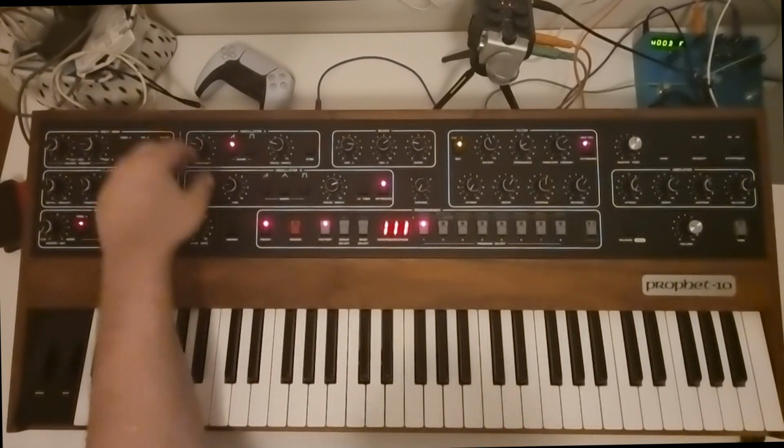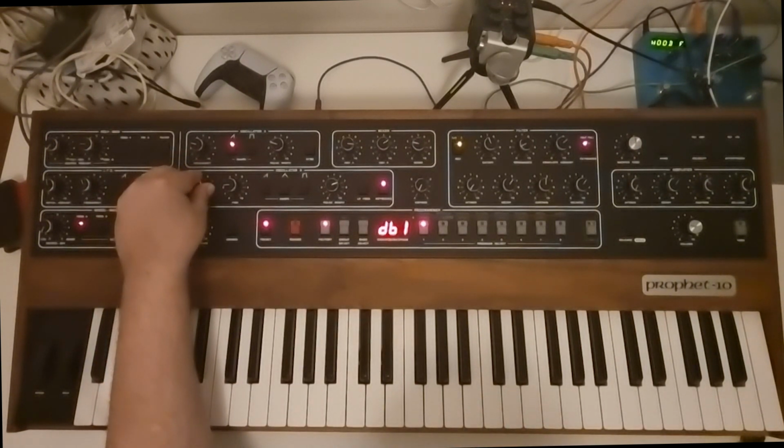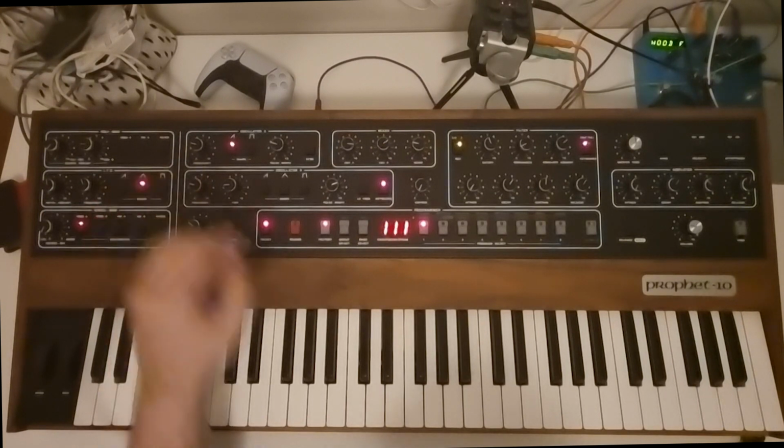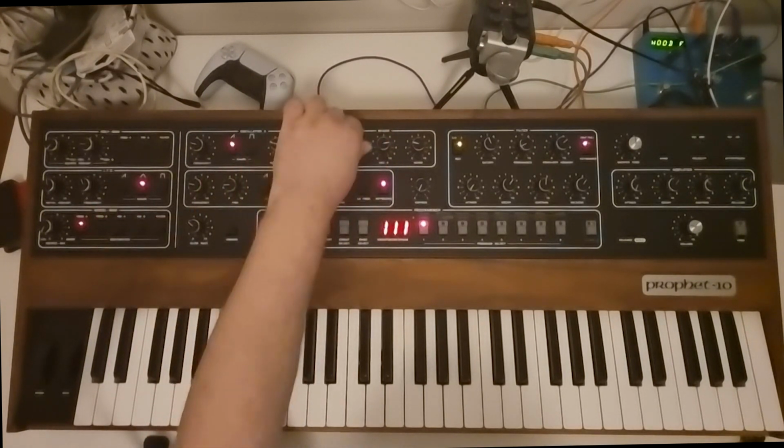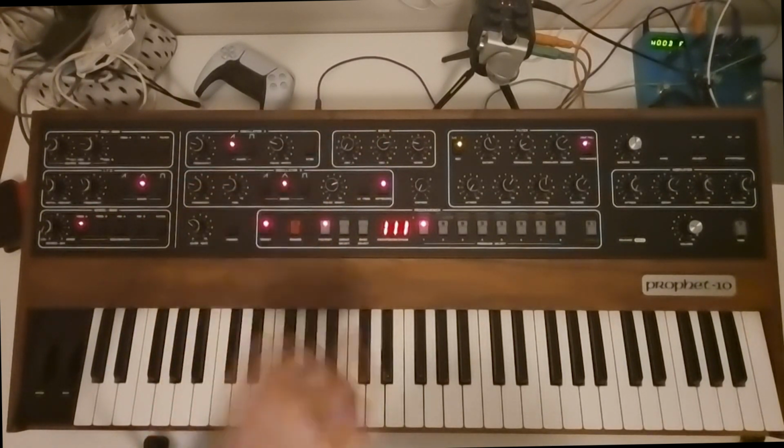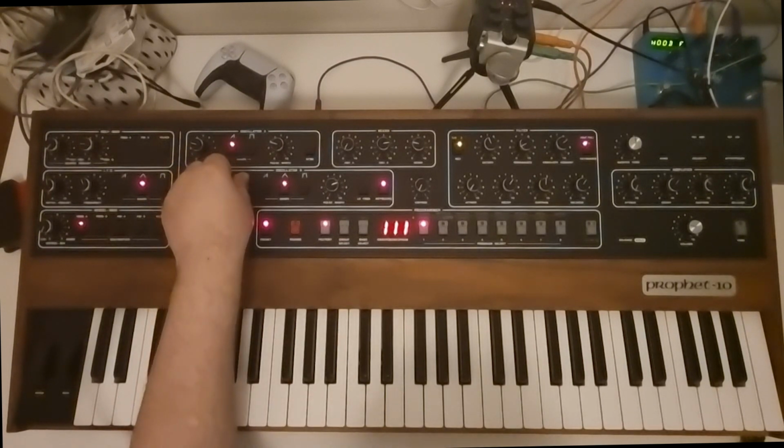Okay, so let's start with tuning stuff. Oscillator B, which is going to be our main oscillator, is going to be tuned to C1. And we're going to choose the triangle wave shape for this one.